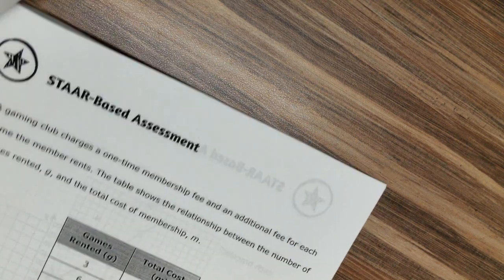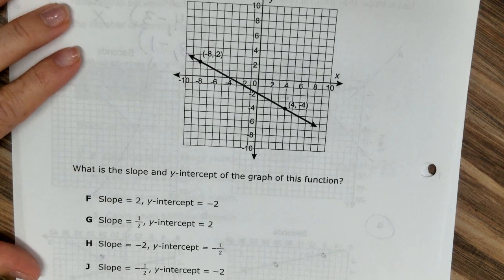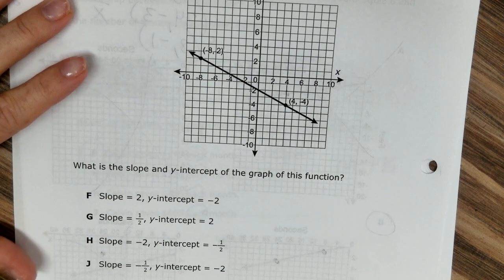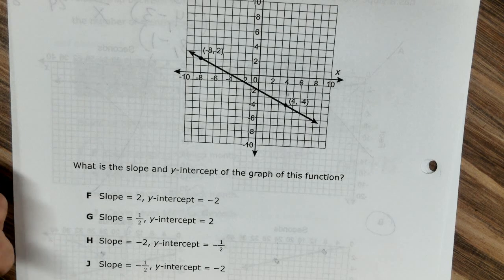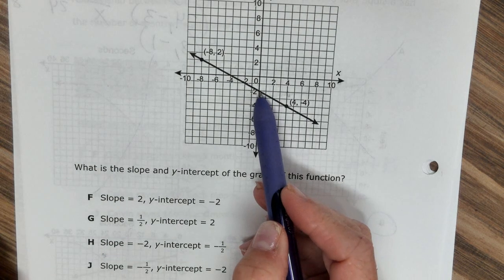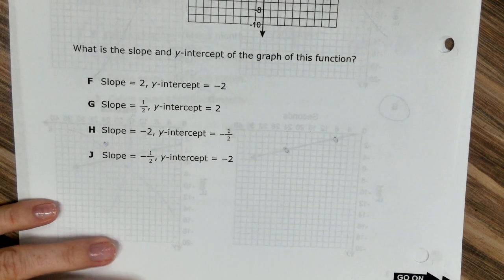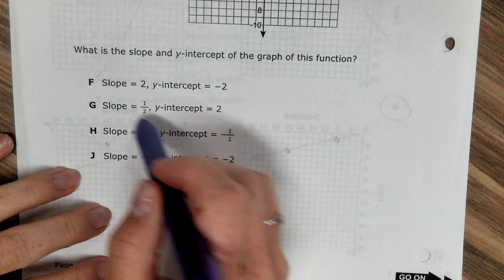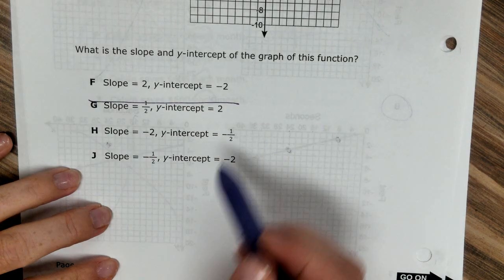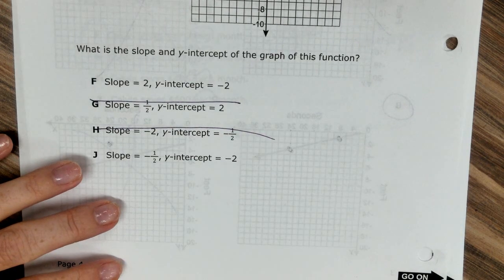Number 4. This one was way too easy. What did it ask for? Slope and? Okay, go to the y-intercept, touch it. Where's it touching the y-axis at? -2. Which answer choices can I mark off? G, because it says +2, and H doesn't even say anything about 2.